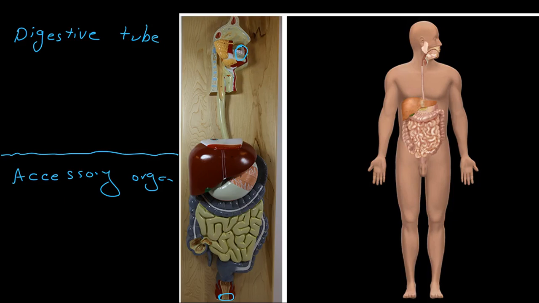So the first part is the oral cavity. Easy, right? And then the food goes to the pharynx. So the next part is the pharynx. So here we have the pharynx. And then food is going to be pushed toward the esophagus.